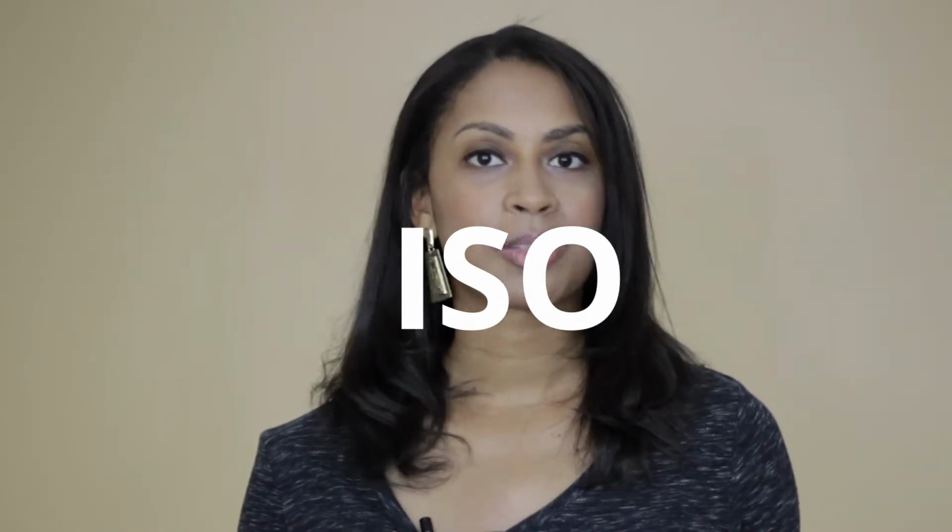Alright, are you guys still with me? Because we're on the last part and this is actually the easiest. This is the setting that you want to set first before you tackle aperture and shutter speed. And this is ISO. Don't ask me what it stands for.